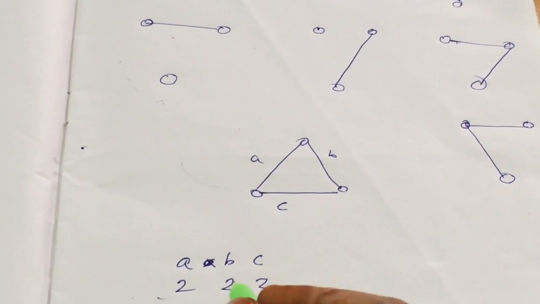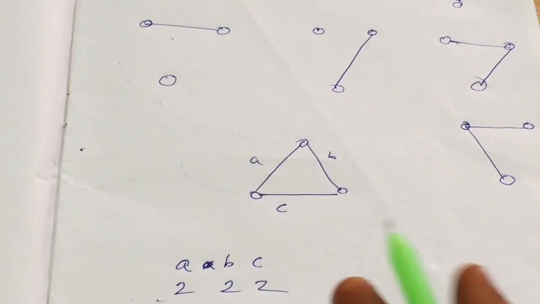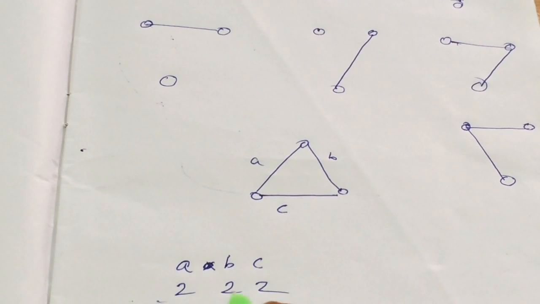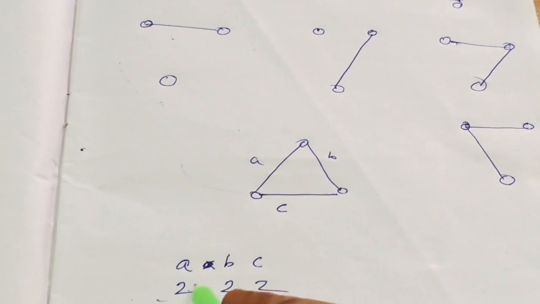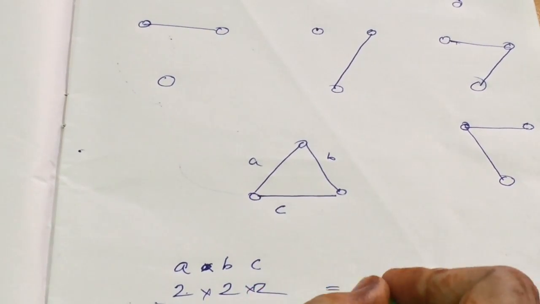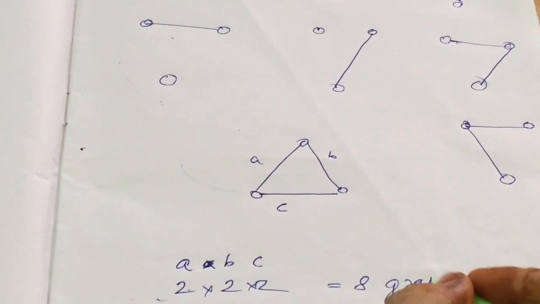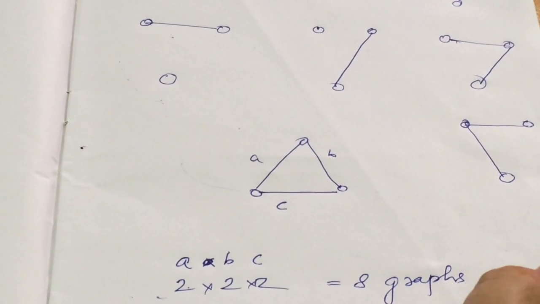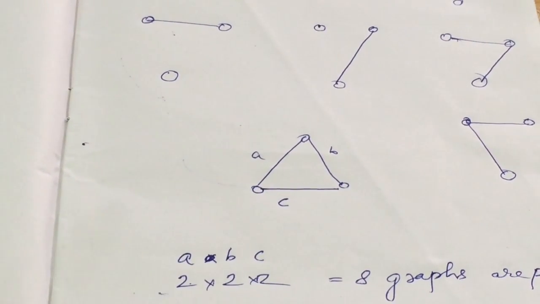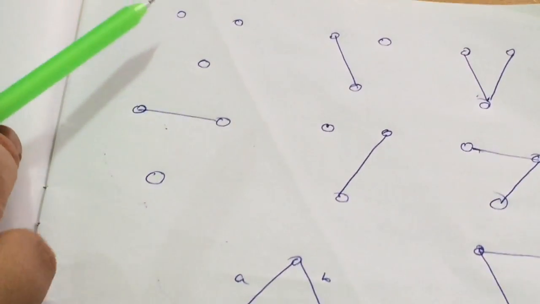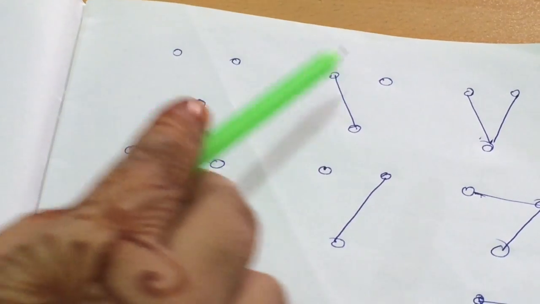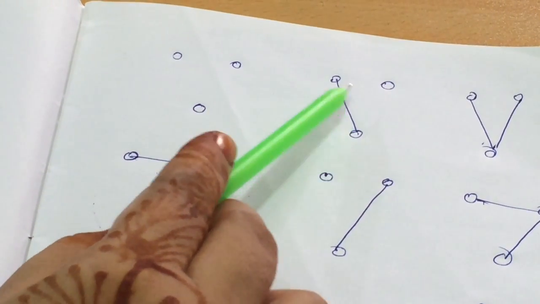So when you are asked how many graphs can be possible with 3 nodes, you have to multiply the possibilities of these. So it is 2 into 2 into 2, which is 8. So 8 graphs are possible with 3 nodes. How? If there are no edges, this is one graph. If there is one edge, then there can be 3 graphs.